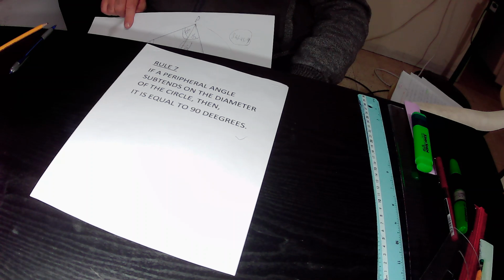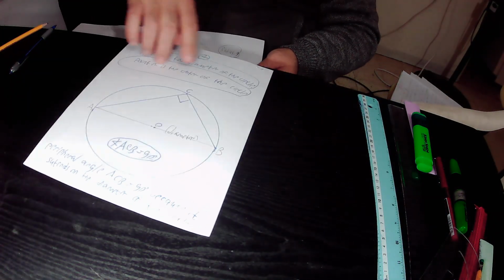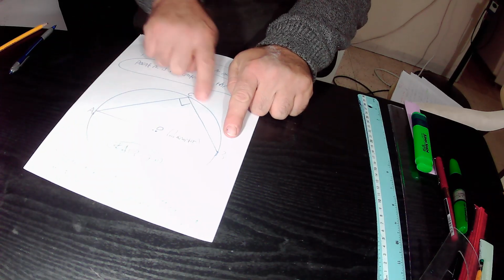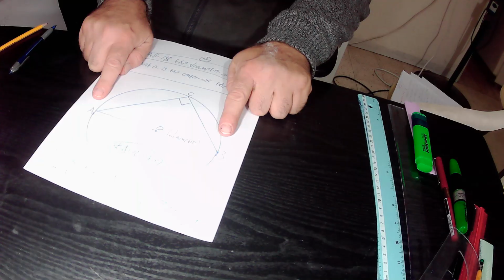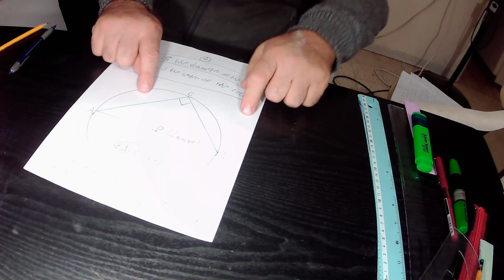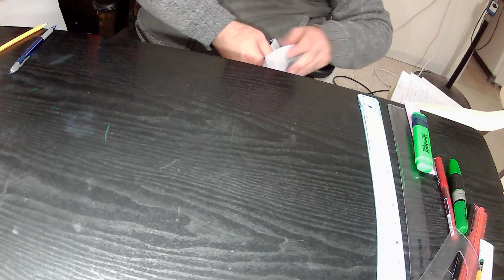According to rule 7, if a peripheral angle subtends the diameter of the circle, then it is equal to 90 degrees in size. In the drawing, we have a circle. This is peripheral angle ACB, and we know that it subtends the diameter of the circle. That is to say, AB is the diameter of the circle. Therefore, according to rule 7, peripheral angle ACB must be equal to 90 degrees in size. So we can implement rule 7 in our drawing.